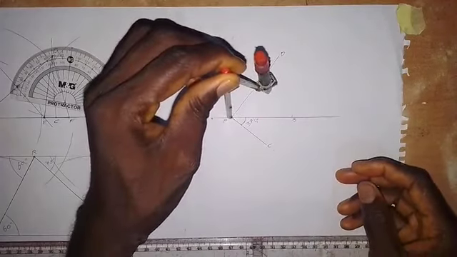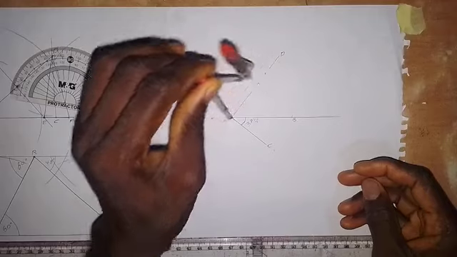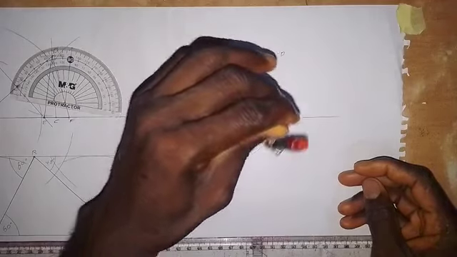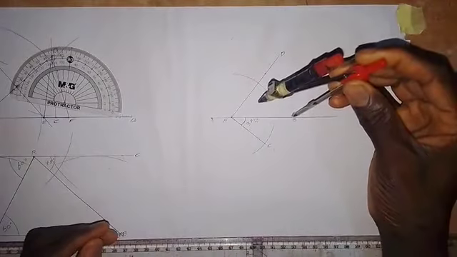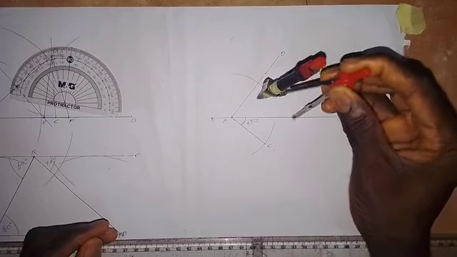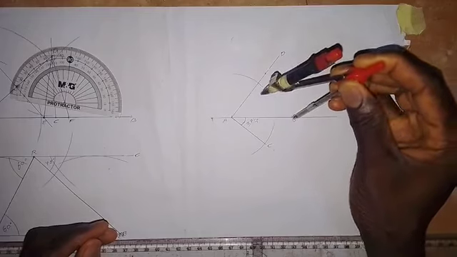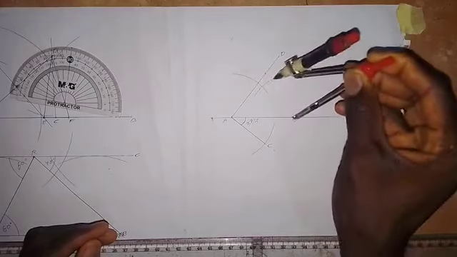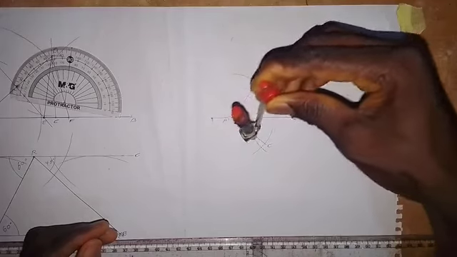So then draw an arc up like this. Okay, so we are bisecting line AB, and also draw an arc down here like this. Okay, and then with the same radius, pinpoint at point B and draw an arc. Let it intersect the first one, and you draw an arc here, it intersects the second one here.